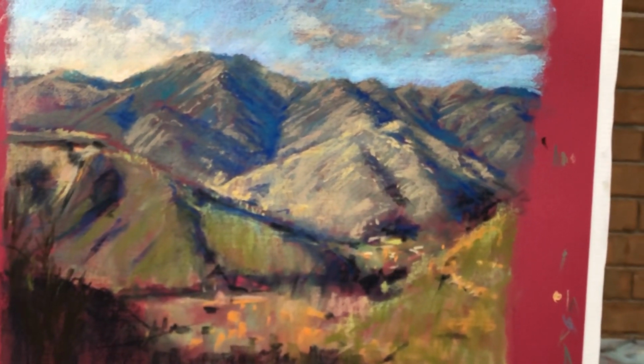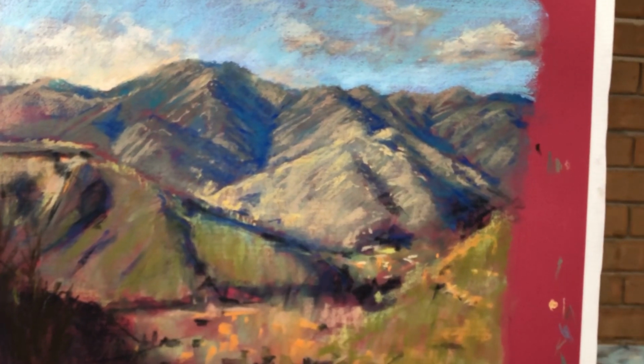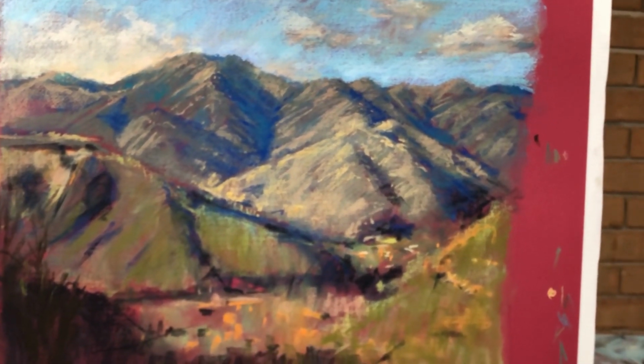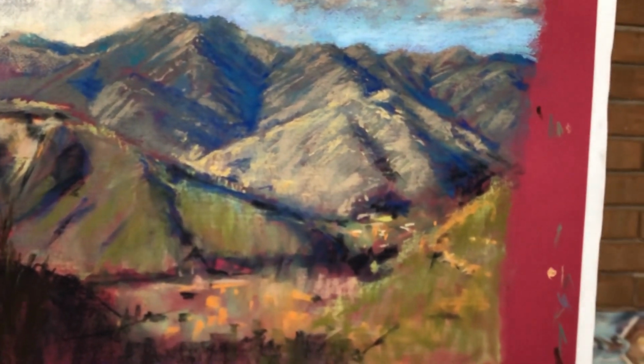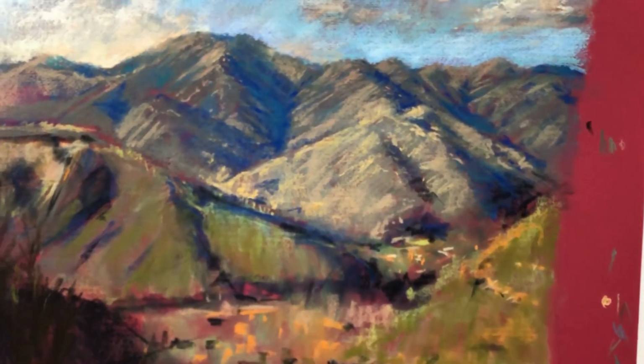I want to not overwork it. I want it to be painterly, but at the same time I want it to be a bit more descriptive than what it is. So let's get into it.